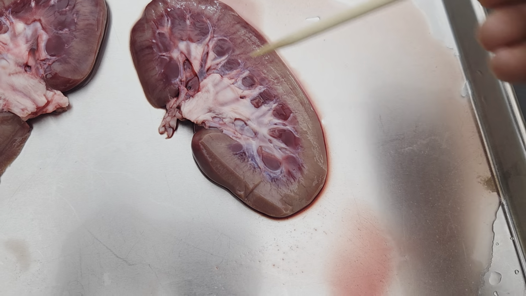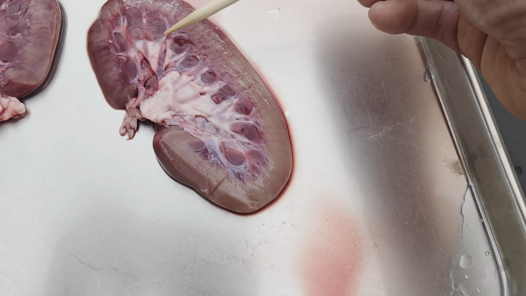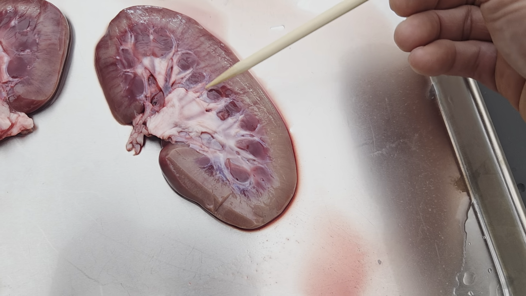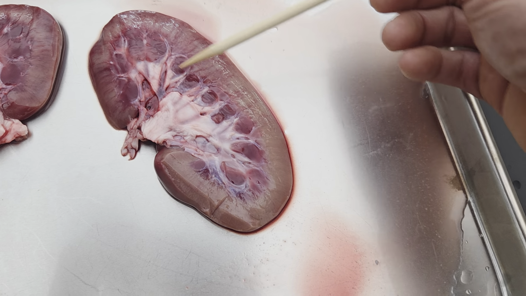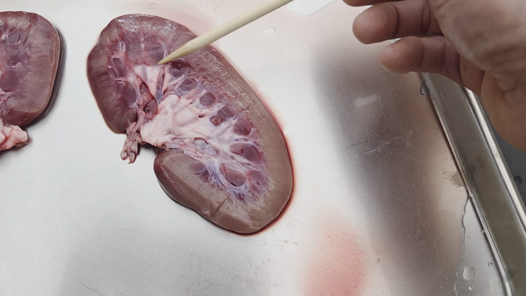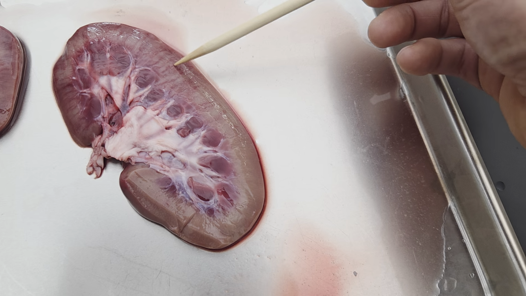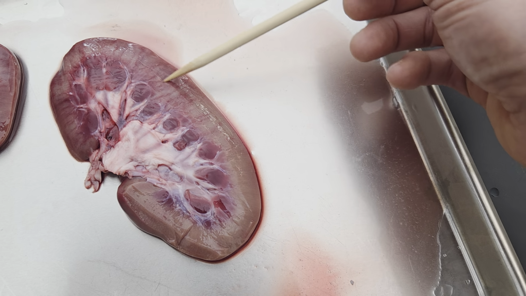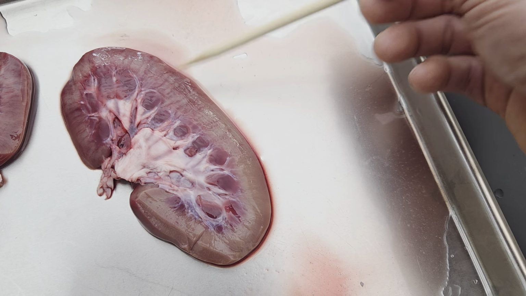Going over to this one. What layer or region of the kidney is this? That layer or region is the medullary region or medullary layer or medulla of the kidney. What region or layer is this? That region or layer is cortex.